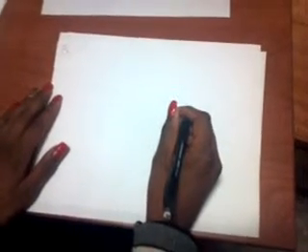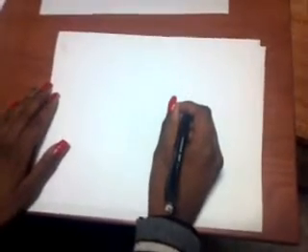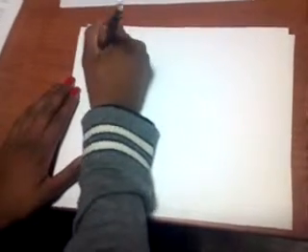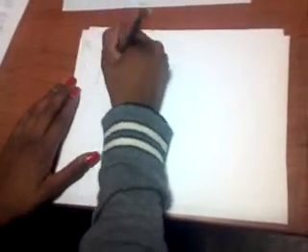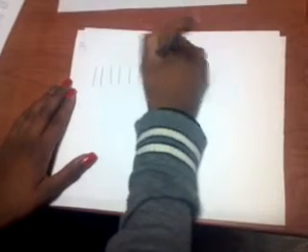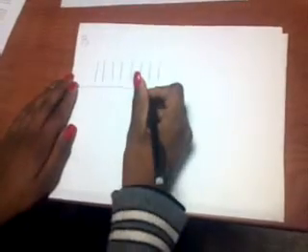Problem B. There are 8 tallies per 3 groups. How many tallies per 1 group? Let's divide the 8 tallies per 3 groups. We're going to draw our 8 tallies, 4, 5, 6, 7, 8. We're going to keep our divisor line, and per 3 groups, we're going to draw 3 circles.